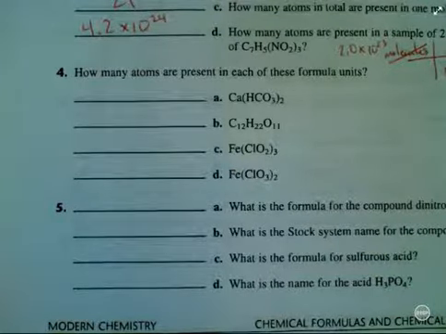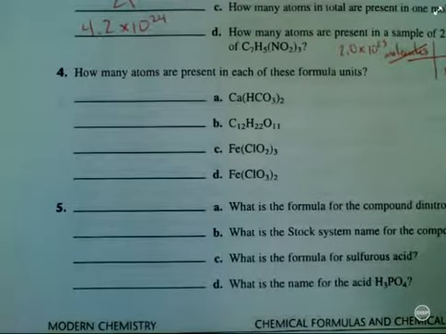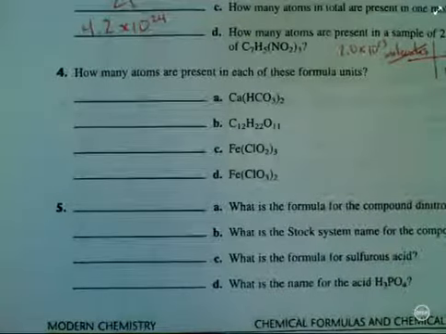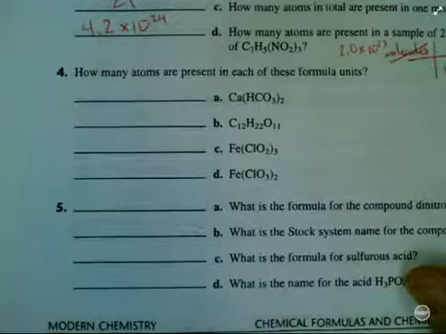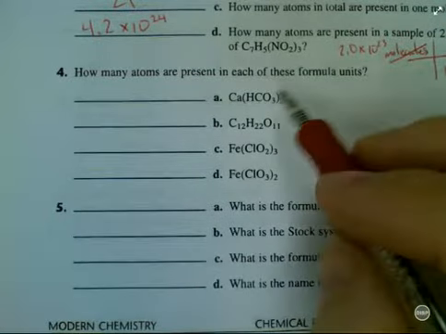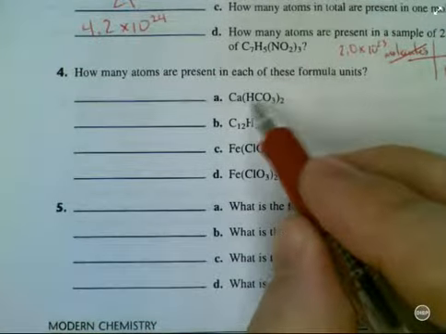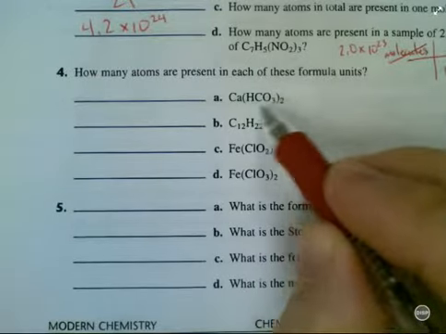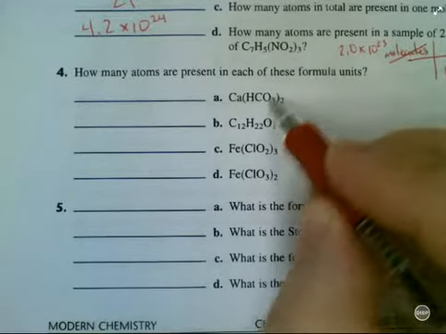How many atoms are present in each of these formula units? What we're doing here is simply counting how many atoms are present in whatever is being listed here. One of the first things we want to notice is the quantity within the parentheses: there are 2 of whatever is inside here.